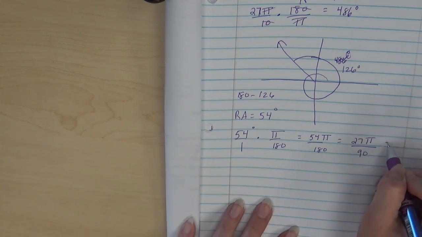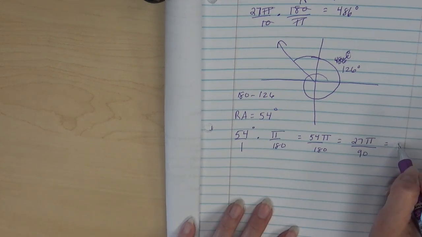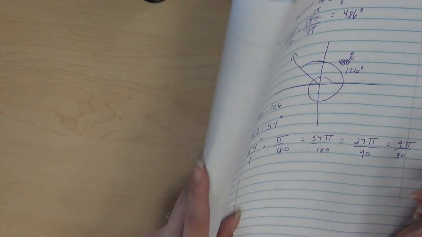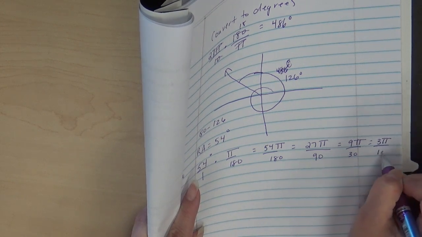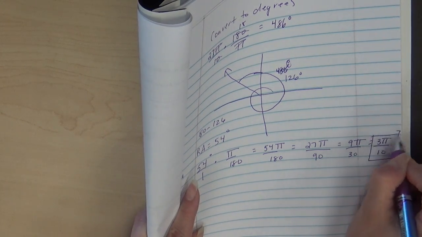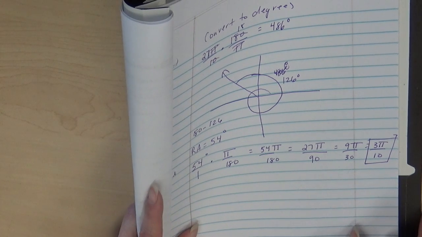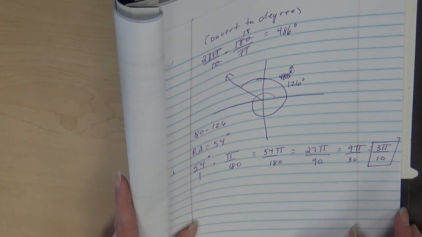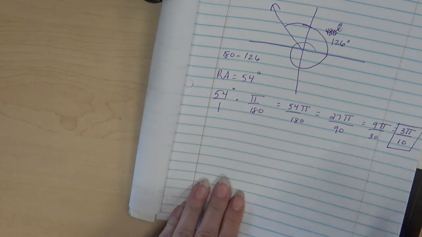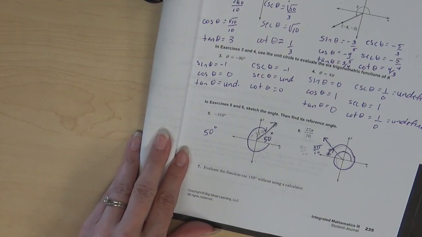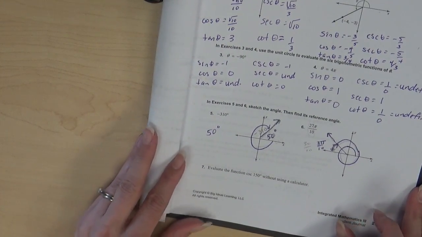Divide that by 3, and I've got 9 pi over 30. I can reduce that too. Divide by 3 again, 3 pi over 10. And there we go, that's our answer. Okay, so 3 pi over 10 for my reference angle. Okay, so number 6 was 3 pi over 10.